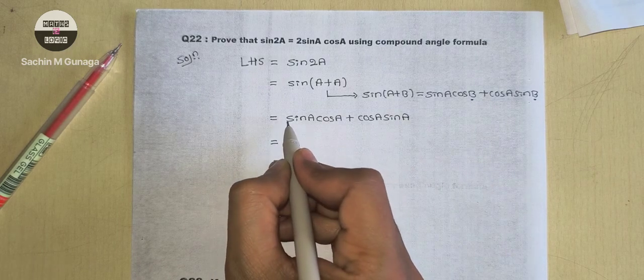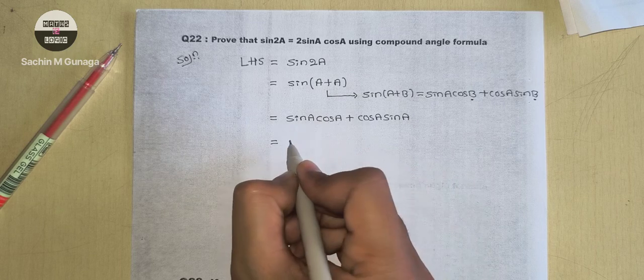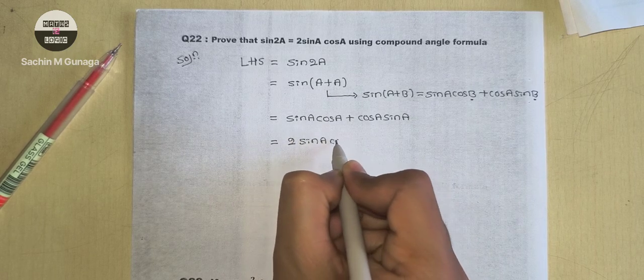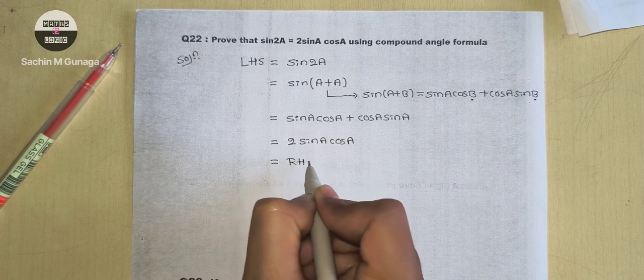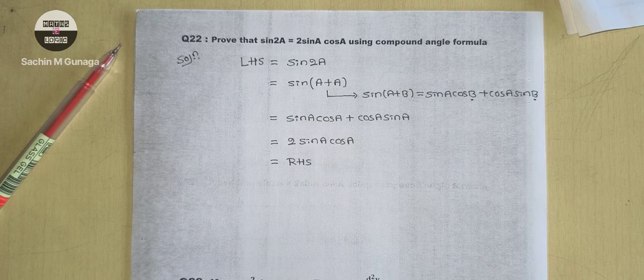Next you can see here sine A cos A is there, here also sine A cos A is there, but how many times? 2 times. Therefore 2 times sine A into cos A, which is equal to RHS. So LHS is equal to RHS.